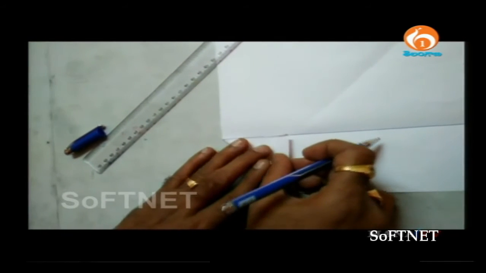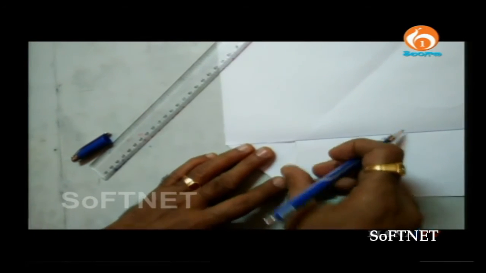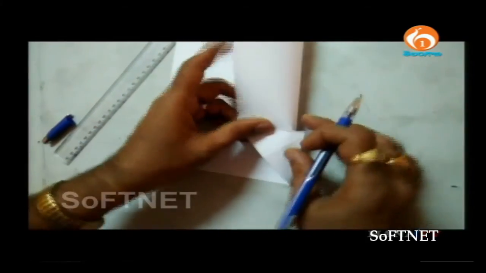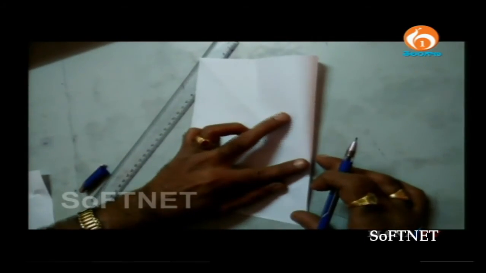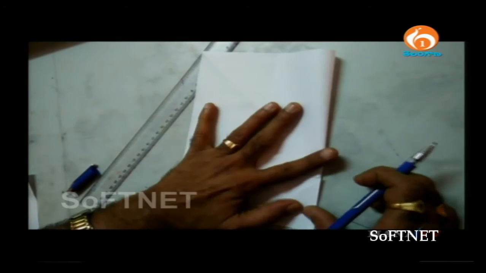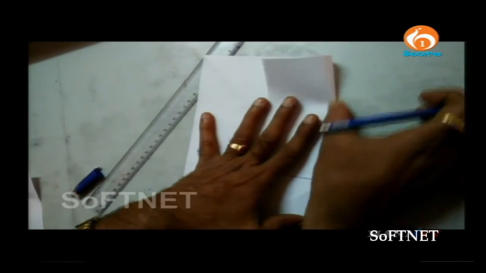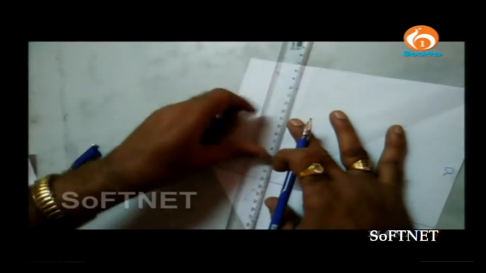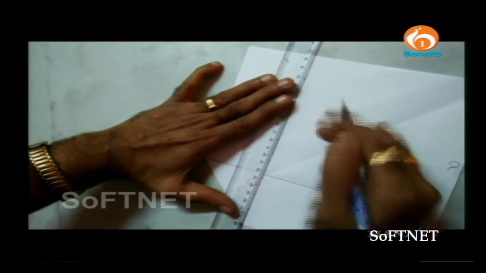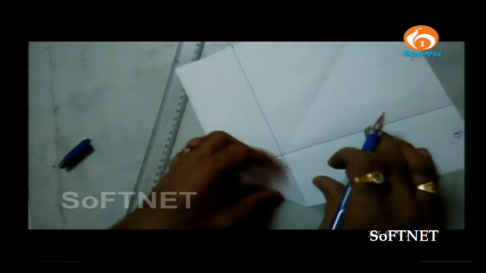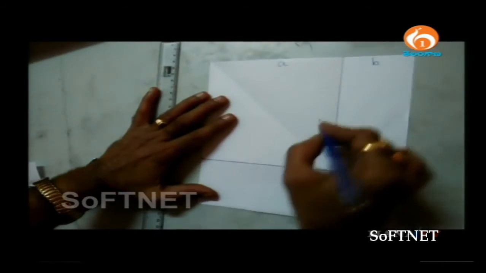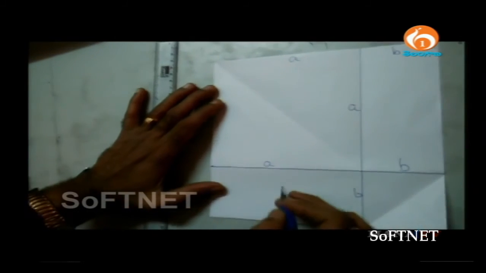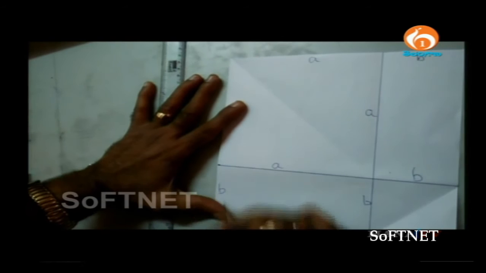Now you make a folding here like this so that the two edges are again in contact with each other, and make a crease, and again make another crease along this edge. Draw a line along this. Now we can observe that again this is A, this is B, A, B, and of course this is A, this is B.